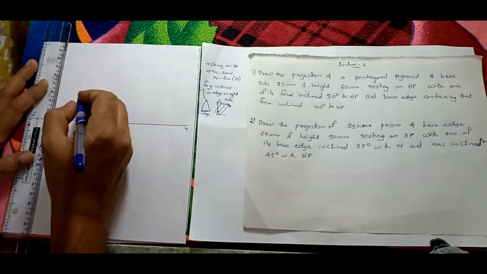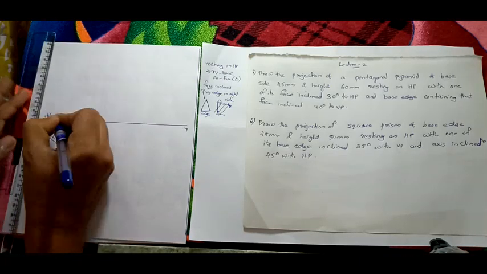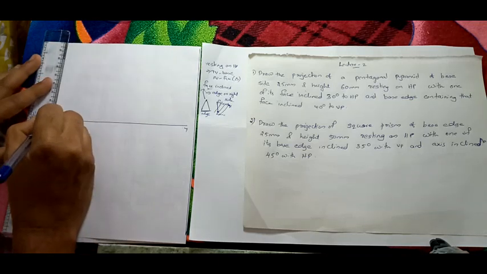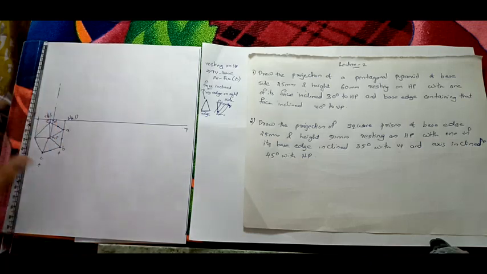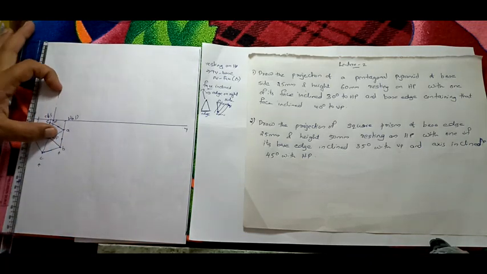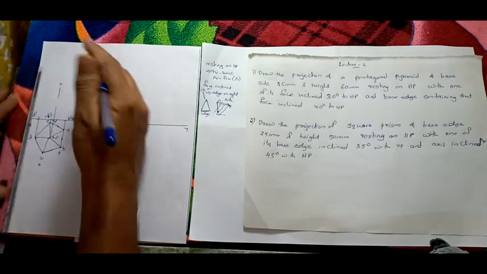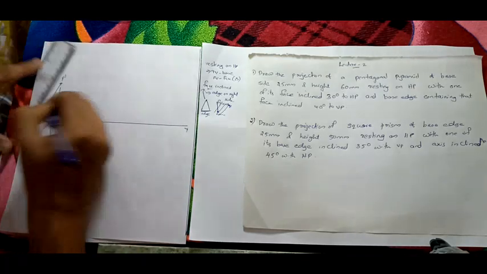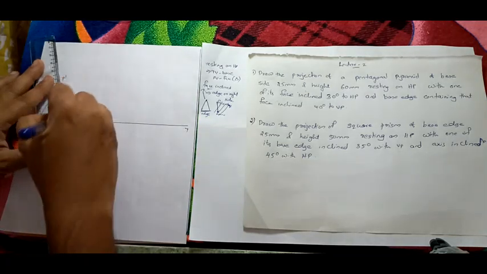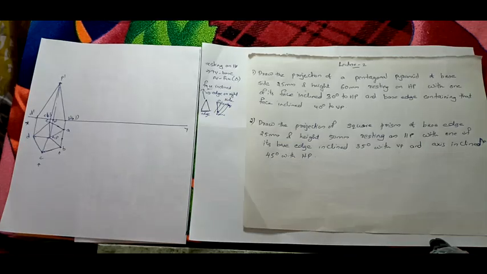Now the axis is given. So where is the axis? Axis means here O dash. From O dash draw a line, the axis line. On that mark 60 mm. By using the scale take 60 mm. That will be your P dash, and you will construct this. See, simple, right? So we have constructed the pyramid.